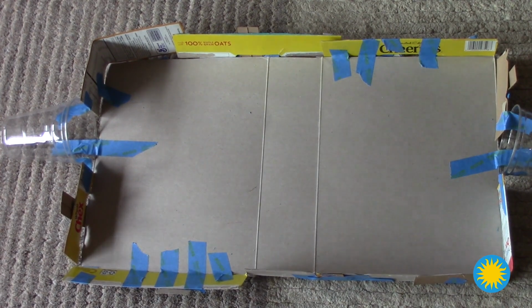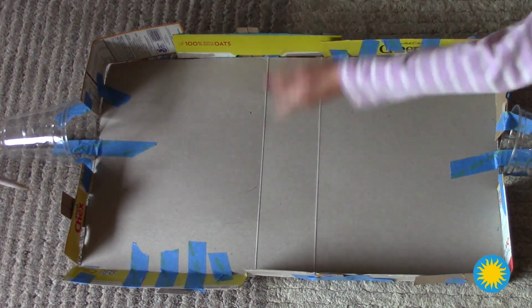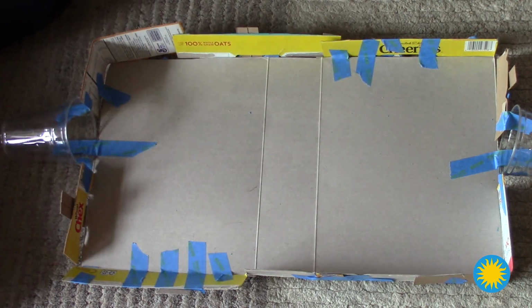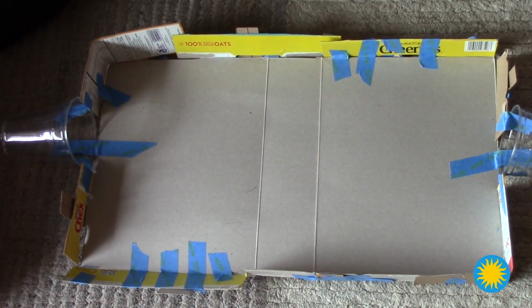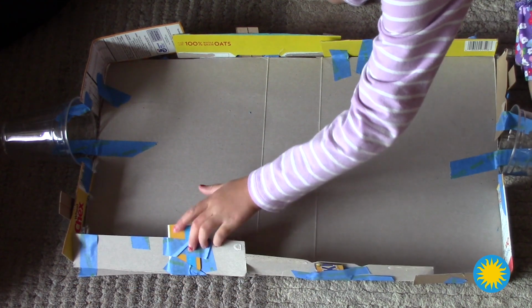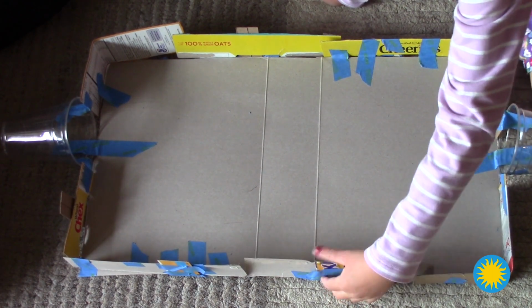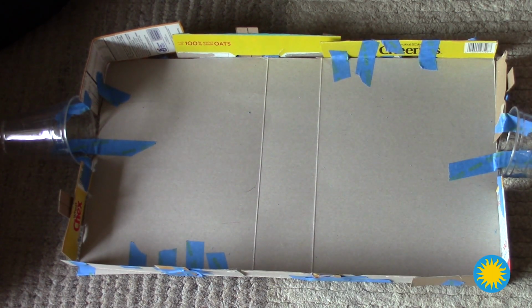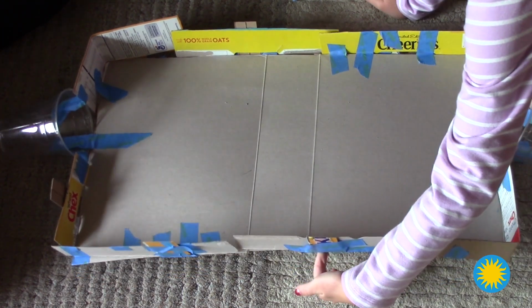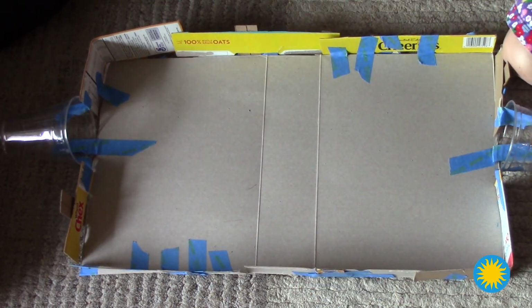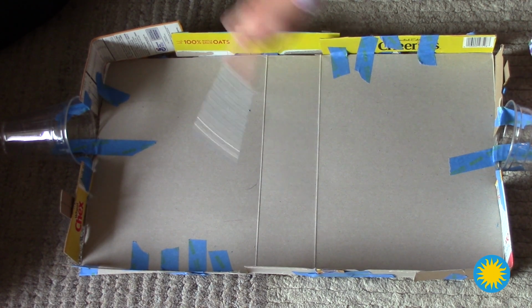Hello everybody, so this is my game that I made today, and I'm going to talk about it a little bit. So I made the walls out of cereal boxes, and I made these little things, you see, these things. You take strips of cardboard and you bend them, and then you put one side under and one side at the top, and then you tape them on, and you do that for each wall you make.